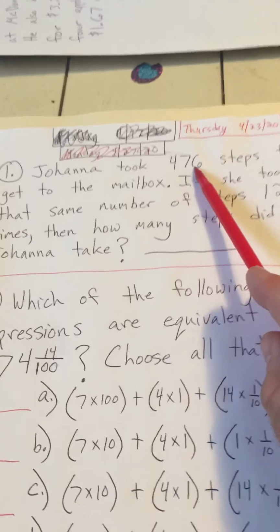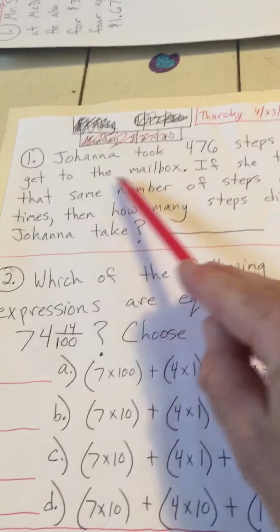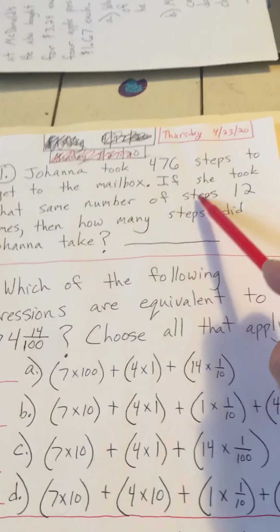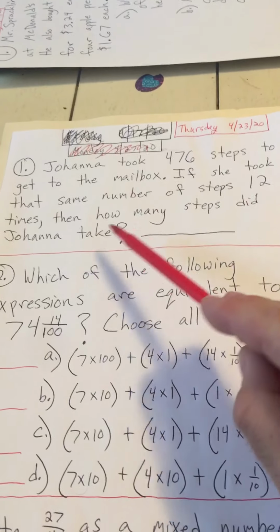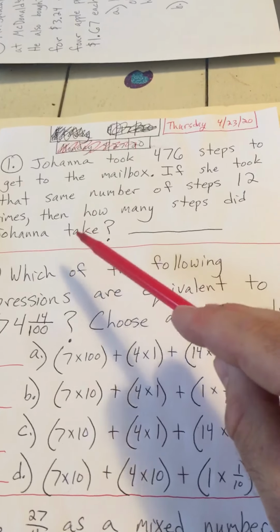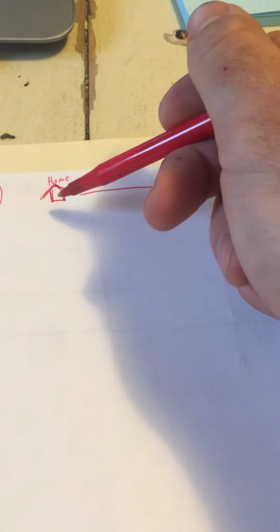Okay, Johanna took 476 steps to get to the mailbox. If she took that same number of steps 12 times, then how many steps did Johanna take? Okay, so before I choose what operation I'm going to do here, I drew just a quick little model of home to the mailbox was 476 steps.